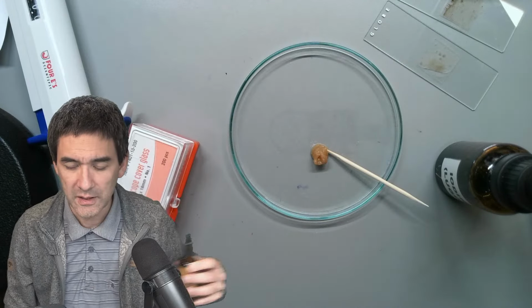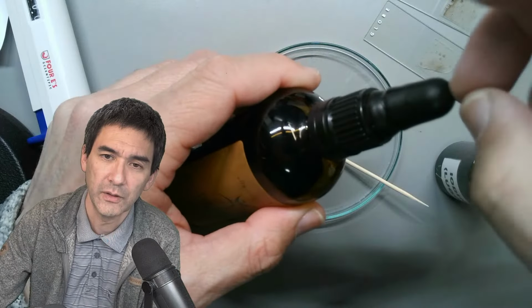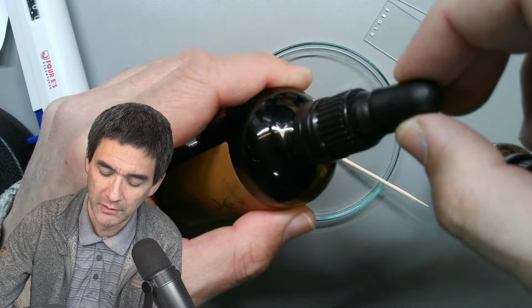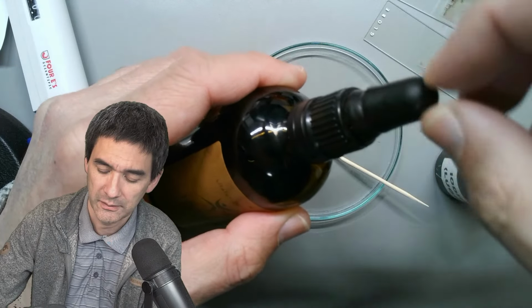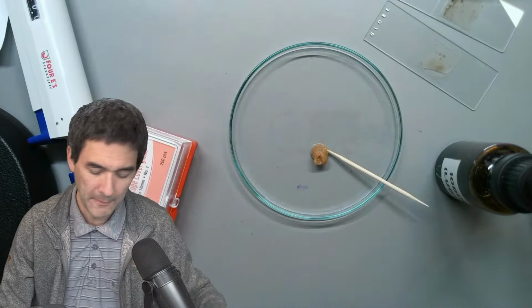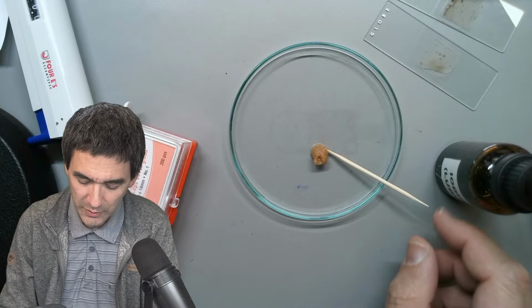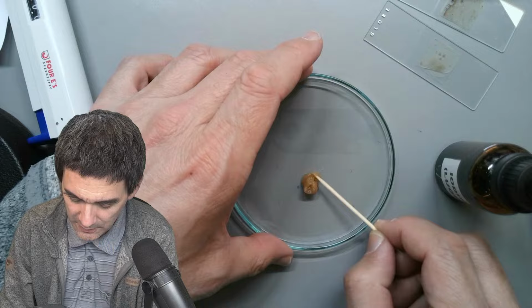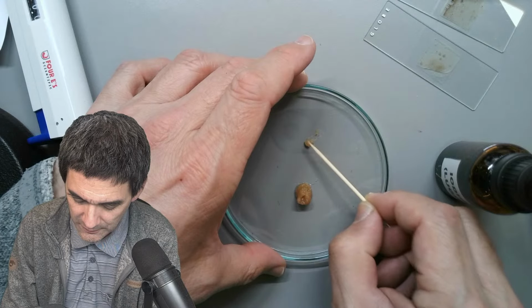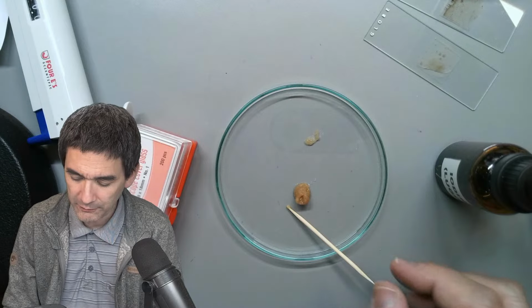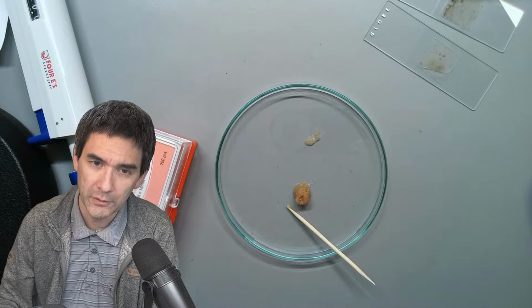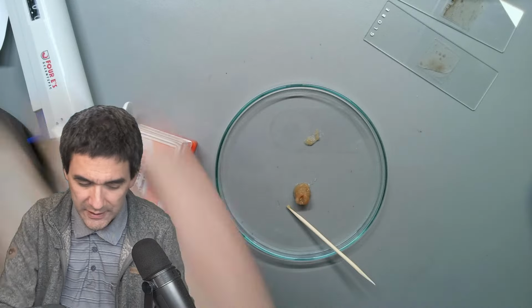In the meantime, look, it's so aggressive that the rubber bulb over here has turned completely brittle. Yeah, it's completely hard. So what I'm doing right now is the following. We're just going to do it the easy way. I'm going to take a little bit over here and add a bit of iodine, hoping to be able to do a starch test.